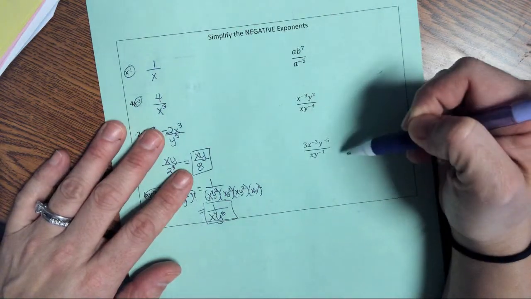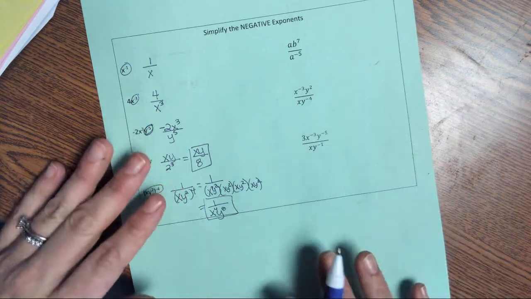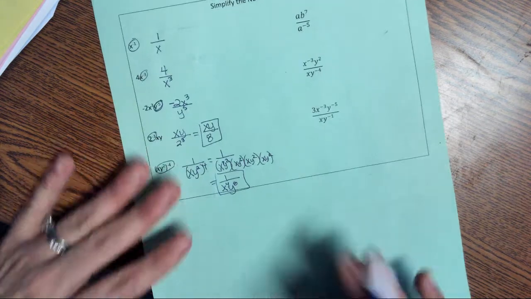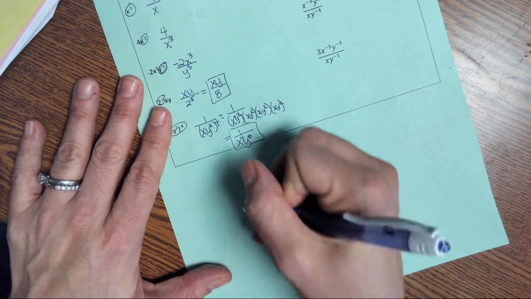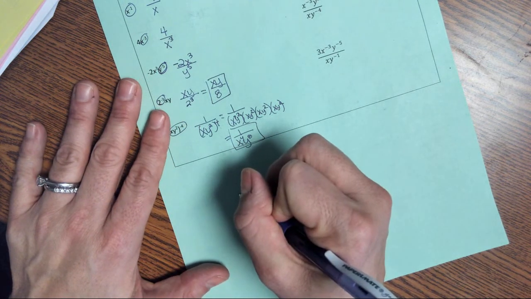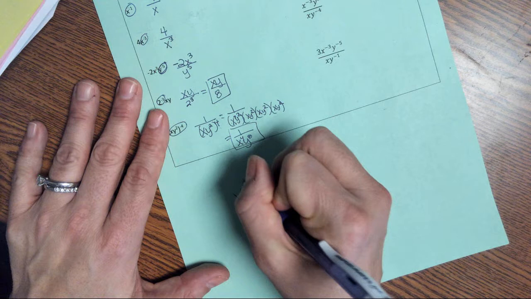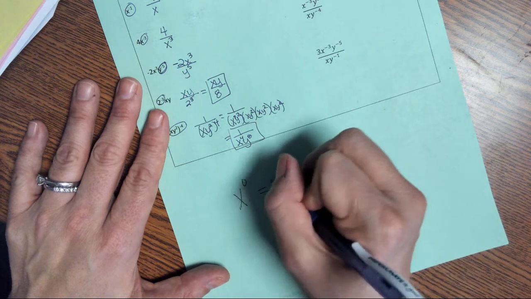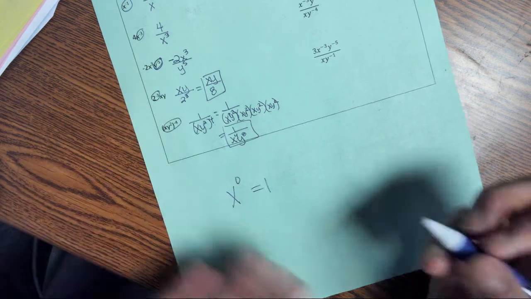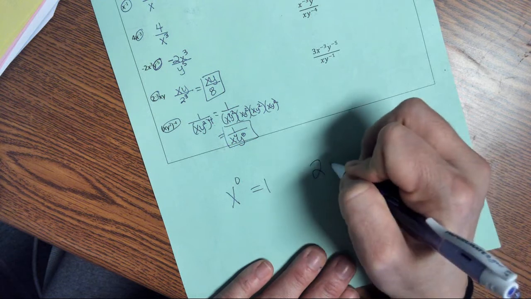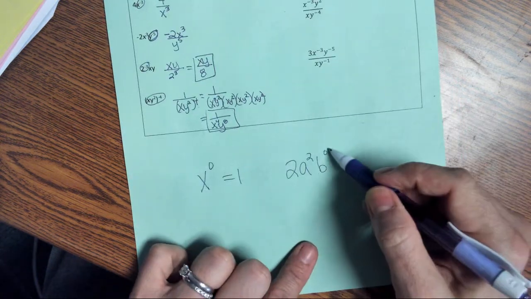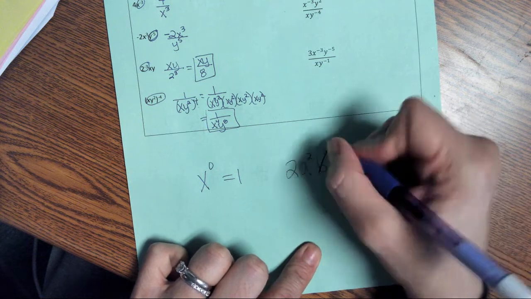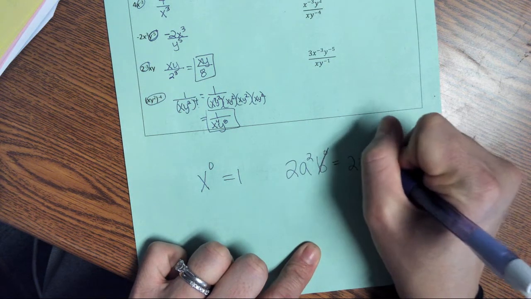Okay, you should be able to finish the last 3 examples, get them checked, and then there's another green half sheet. But for the green half sheet, you have to remember your 0 power exponent, which is on the back of one of your pink papers. So remember, x to the 0 power would equal 1. Anything to the 0 power is 1. If I had 2 times a to the 2nd, b to the 0, this is the only thing that turns to 1, so you'd be left with 2a to the 2nd.